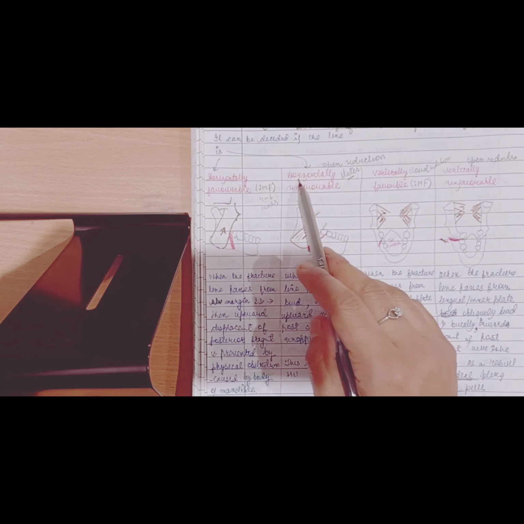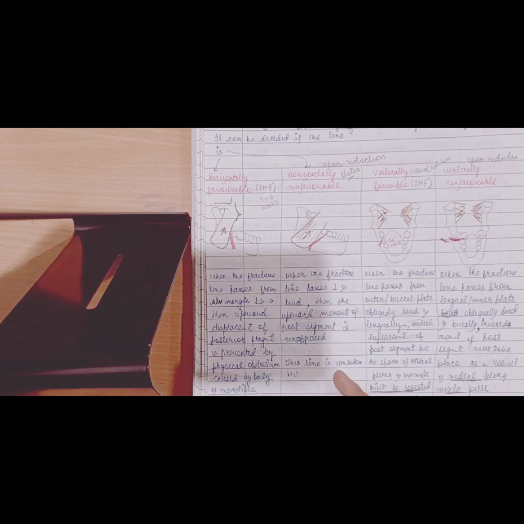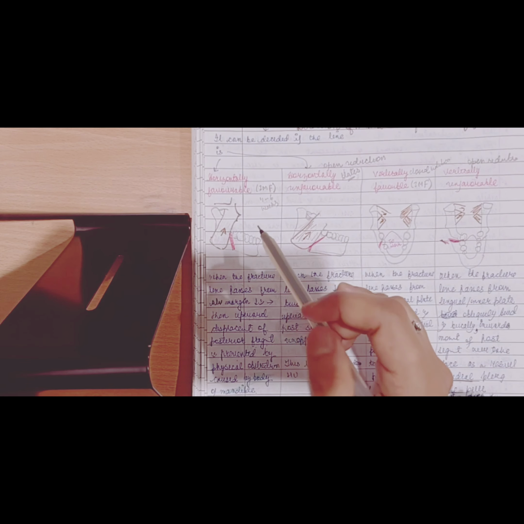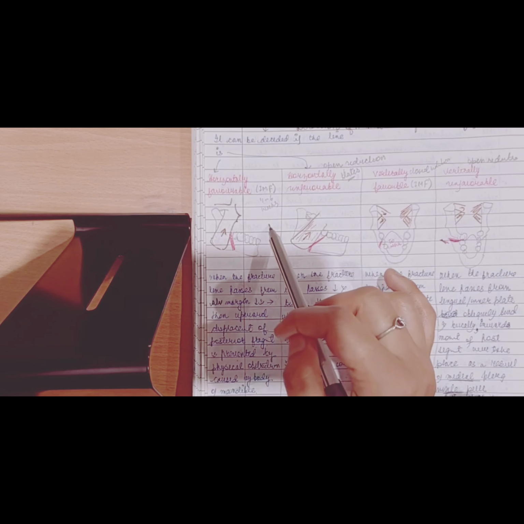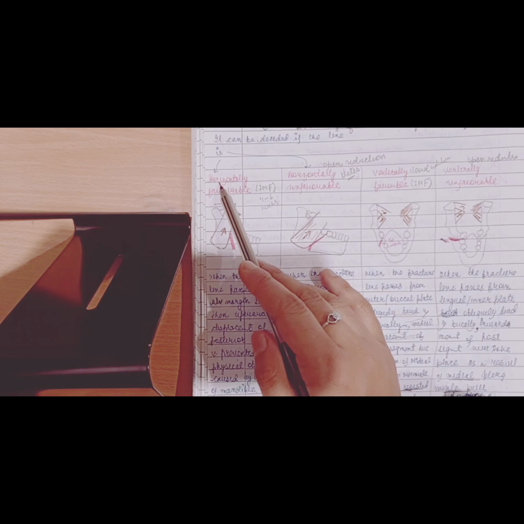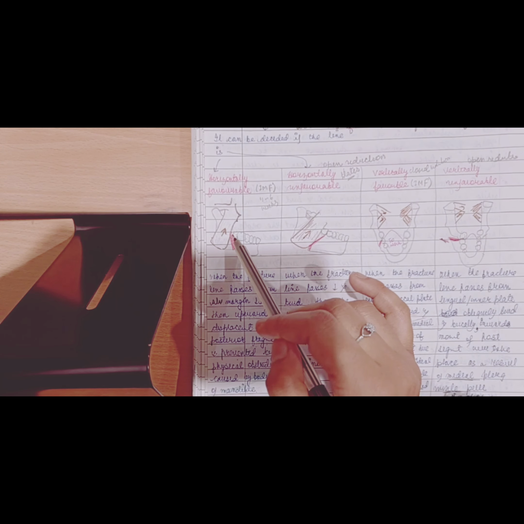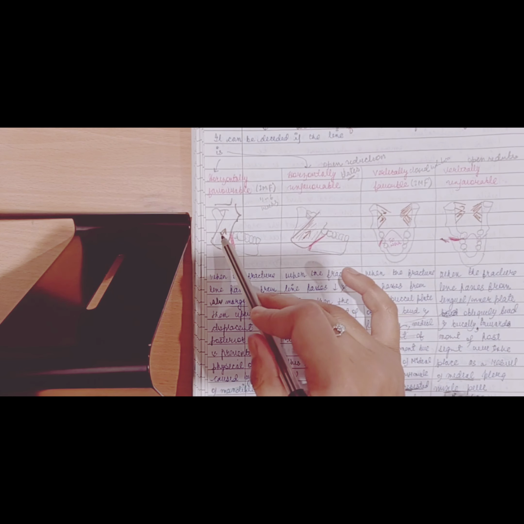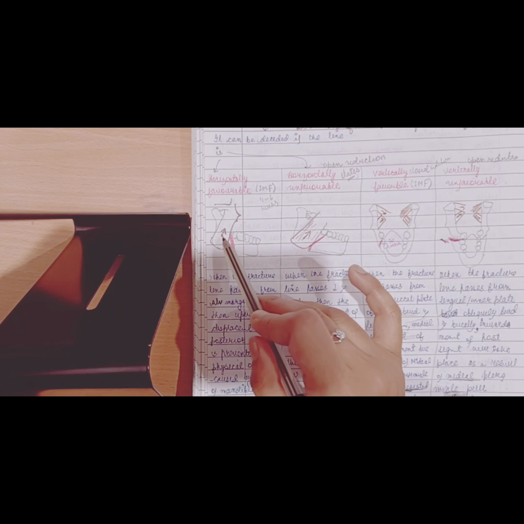You don't need to write all of it, just for the sake of it, even if you draw this diagram and understand what actually favorable means, it will be enough for you. Okay, what is horizontally favorable? In this, the direction of the fracture line is downward and forward, and the upward displacement of the posterior fragment is prevented.